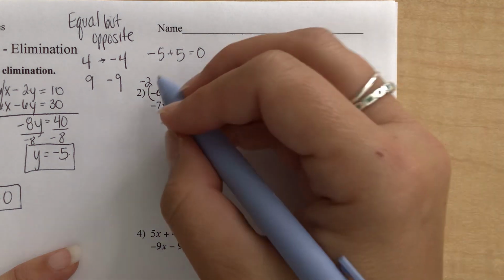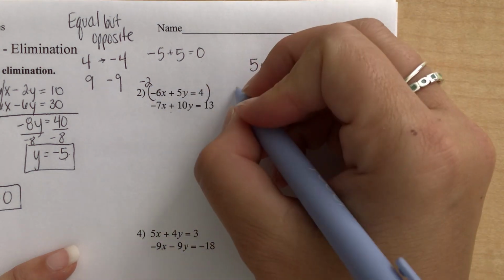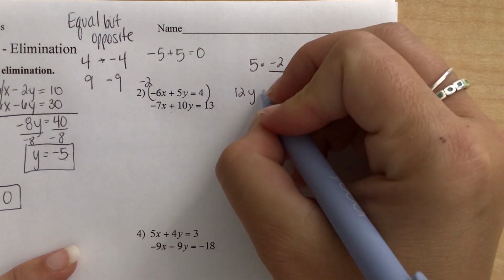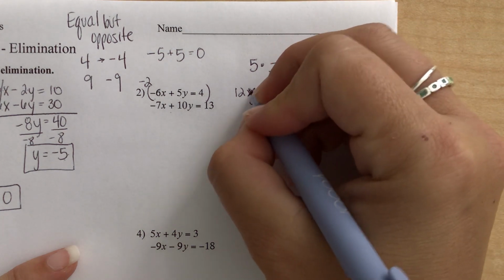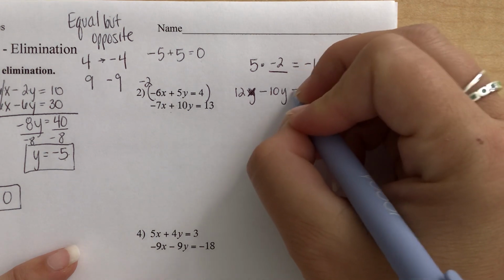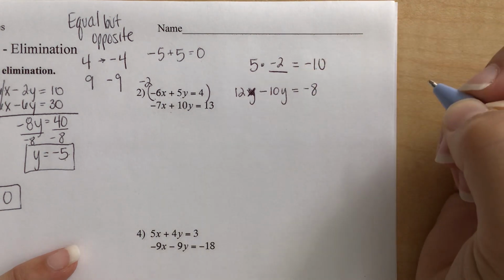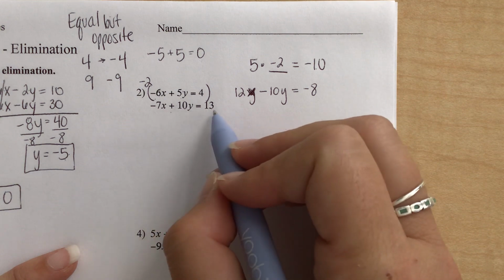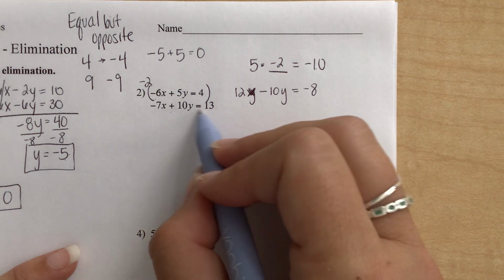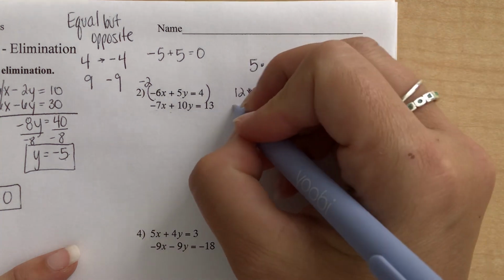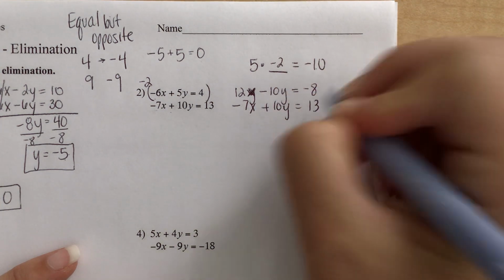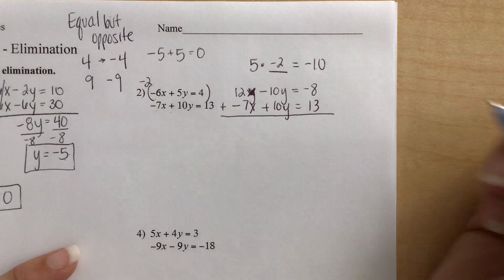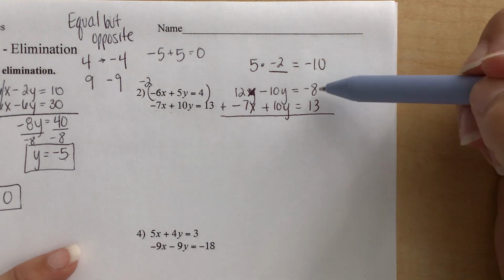All right? So I multiply absolutely everything, so that gives me 12x, apologize, 12y minus 10y equals negative 8. This second equation, I haven't done anything with it. I haven't multiplied, I haven't done anything. So I'm just going to rewrite it exactly how it is. And then we add these together. So when I add straight down.